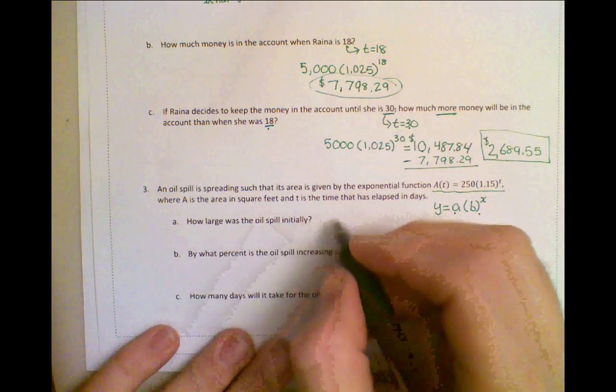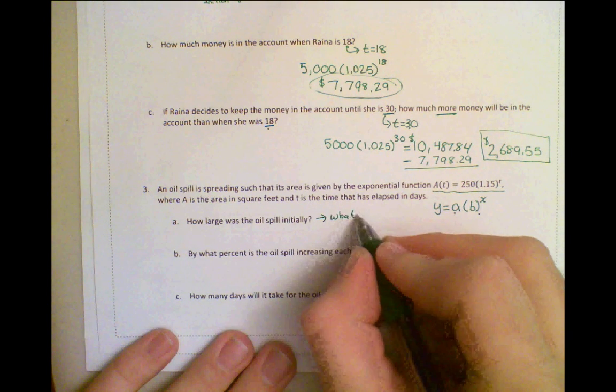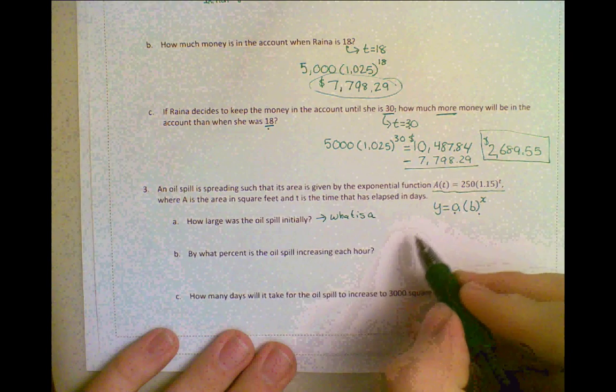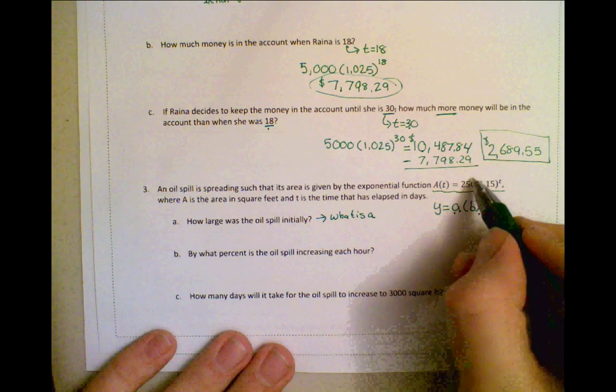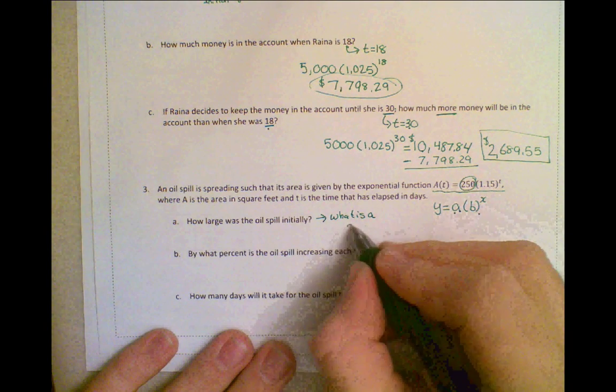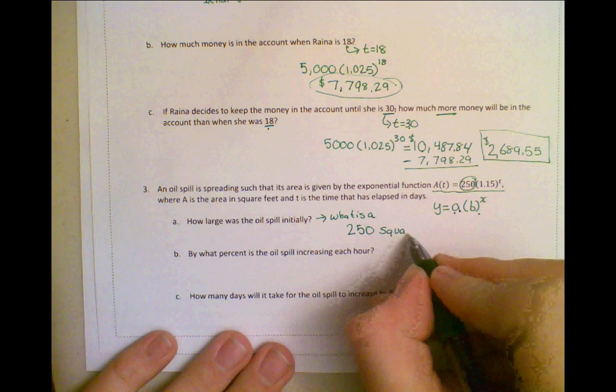So how large is the oil spill initially? That's basically asking what is A. Okay? And we're talking about the number that's right in front of the parentheses, in this case 250. So basically 250 square feet of oil.